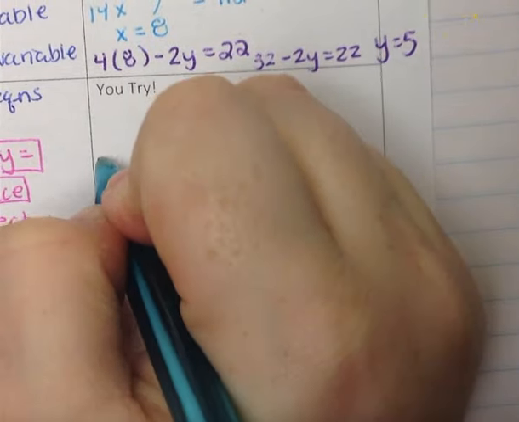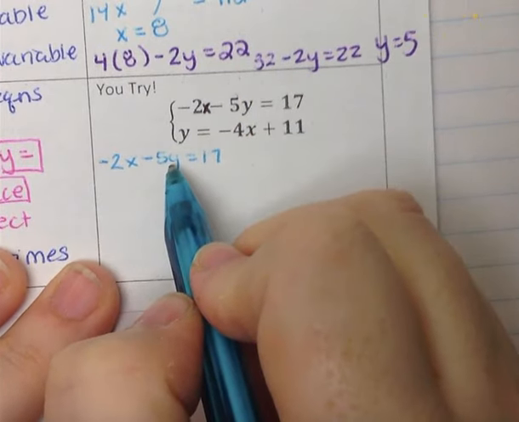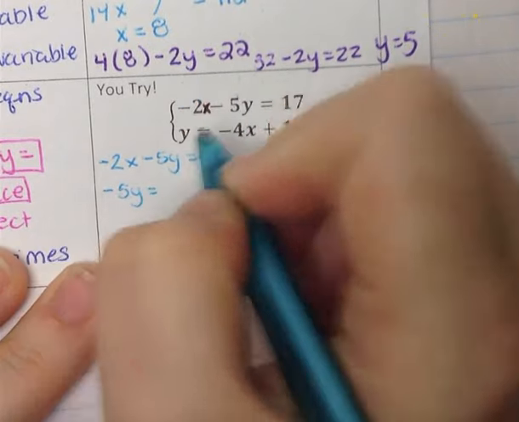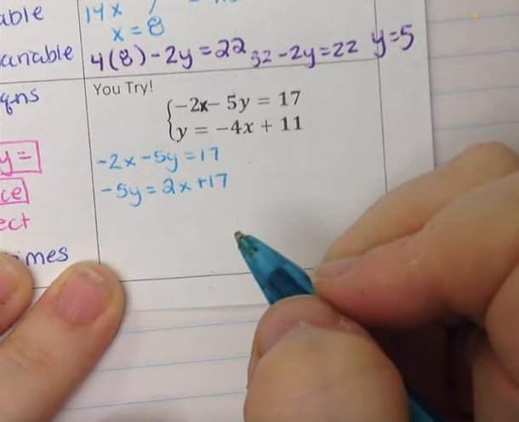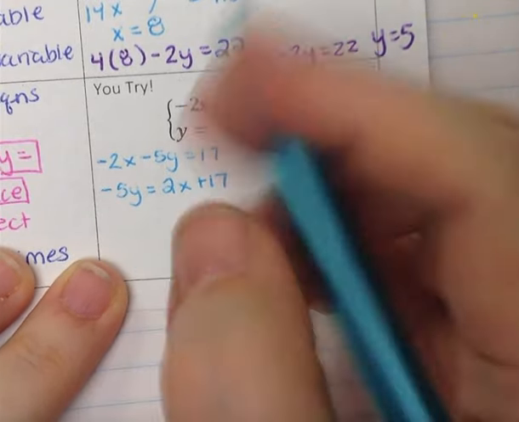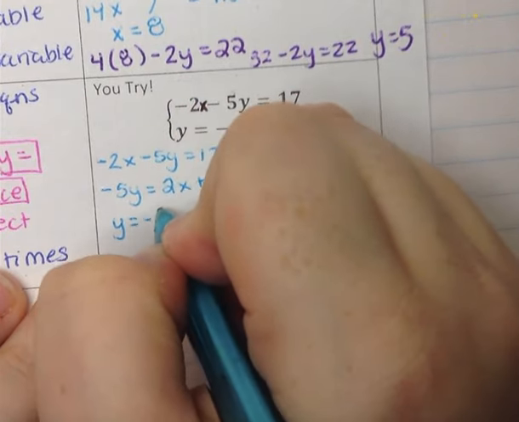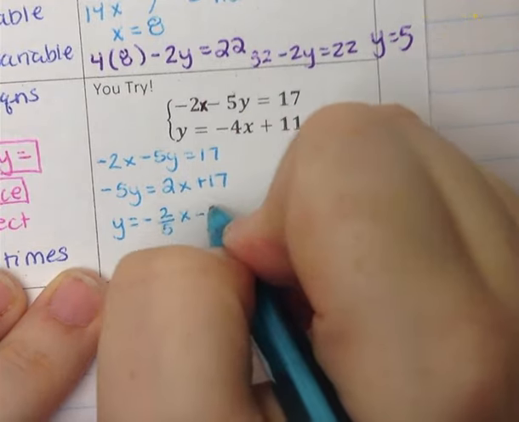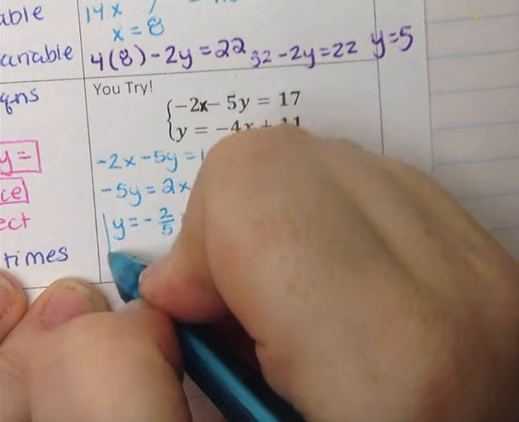So I'm going to rewrite this as negative 2x minus 5y equals 17. I want to get the y by itself, so I need to add the 2x to the other side. So I will have negative 5y equals a positive 2x and a positive 17. The next step is to divide by that negative 5 to get rid of it on the left-hand side. So I'll have y equals 2 divided by negative 5 is negative 2/5 x. 17 divided by negative 5 is a negative 17/5. I have this in slope-intercept form.